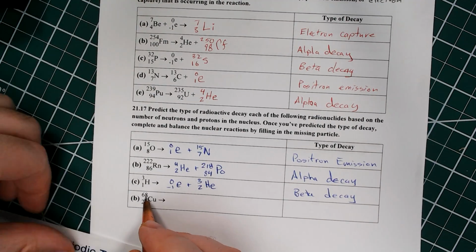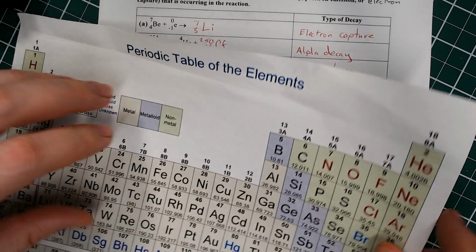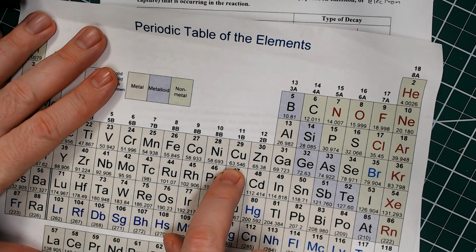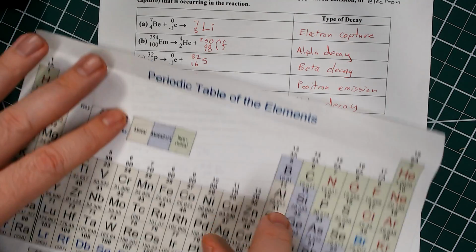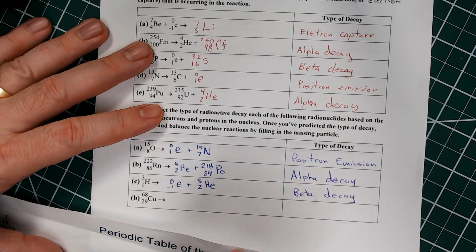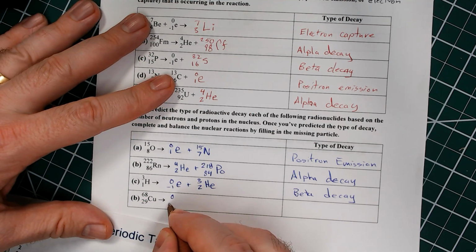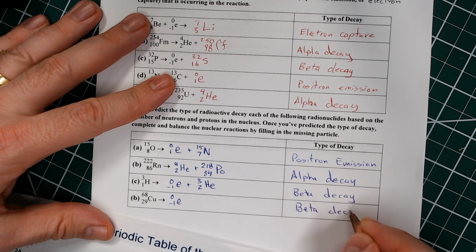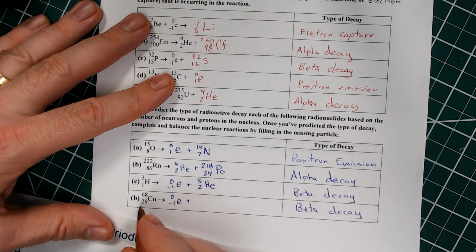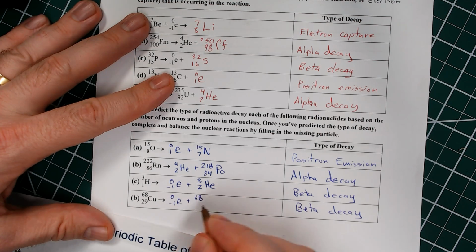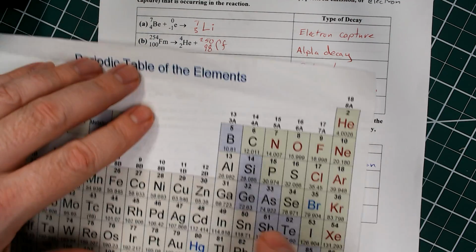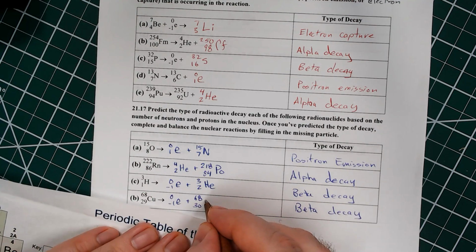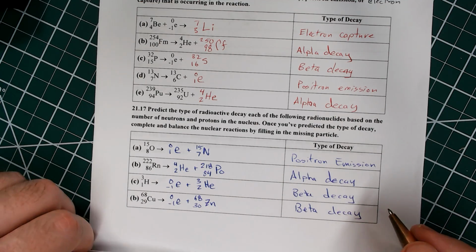All right, so here we've got copper-68. We're going to compare that number. So here is copper at element 29, and it's got a mass number of 63.55. Since this number is bigger, we're going to predict beta decay. I'll write beta decay over here. So there's the beta decay. 68 is equal to 0 plus 68. And then 29 is negative 1 plus 30. And if we look here, element 30 is zinc. So there we go. That is zinc.